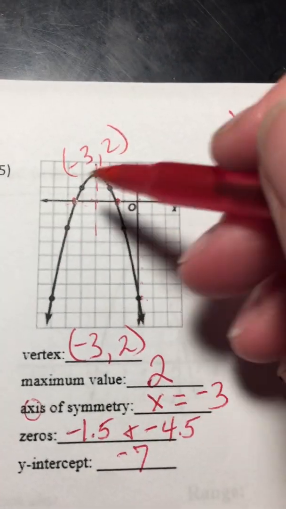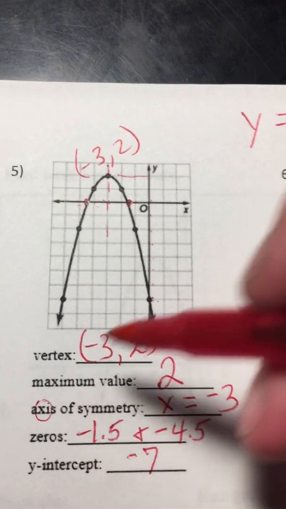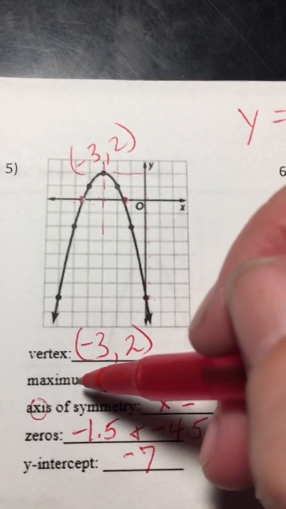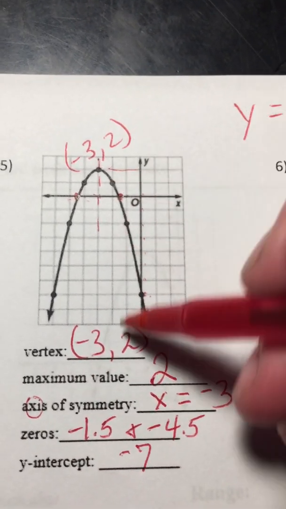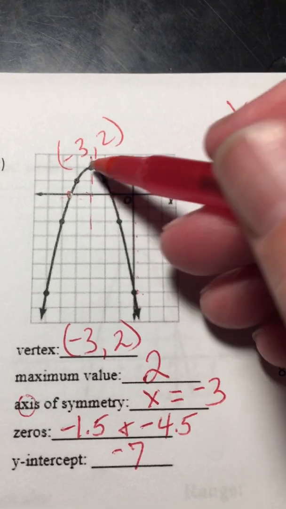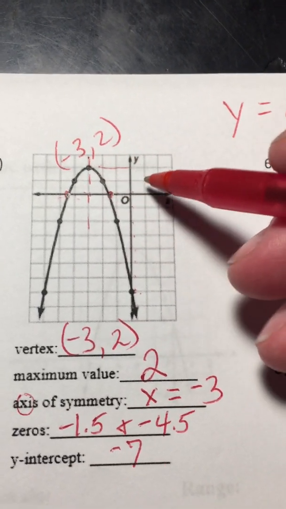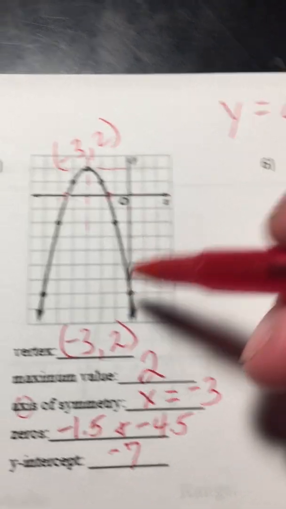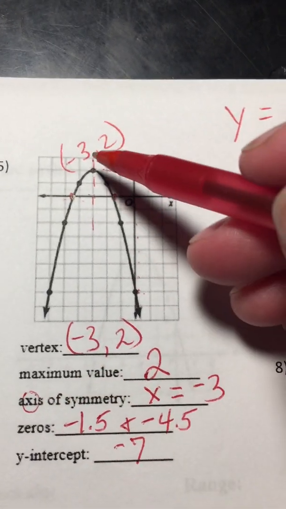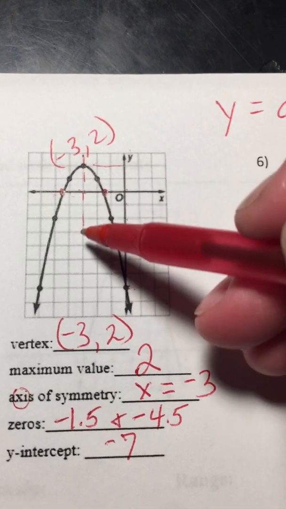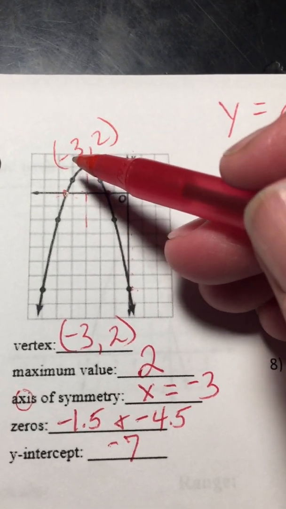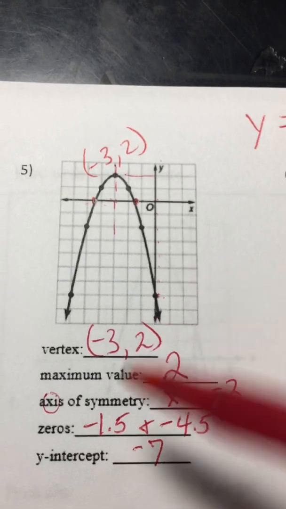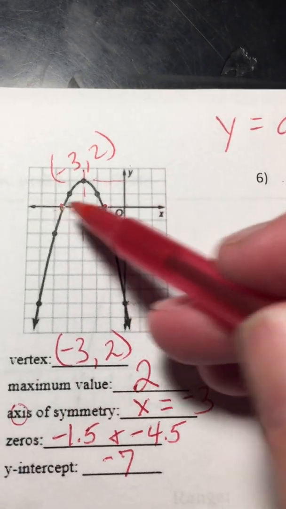If I give you a graph, you need to be able to pick those points out. You need to know where they are. The vertex is the whole ordered pair. The max or min number is the y number in the vertex because that's the highest point or the lowest point that it's going to. And max and min are always y numbers. What's the highest number? What's the lowest number? The axis of symmetry is the equation of that vertical line down the middle, and it will always be x equals the x number in the vertex. So x equals -3. The zeros are where it crosses the x-axis.